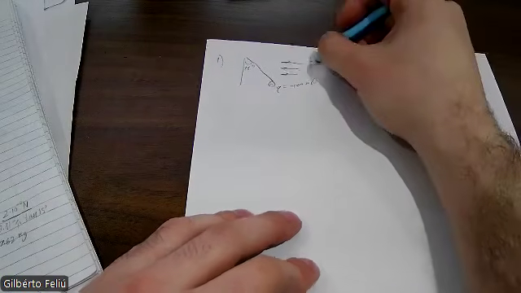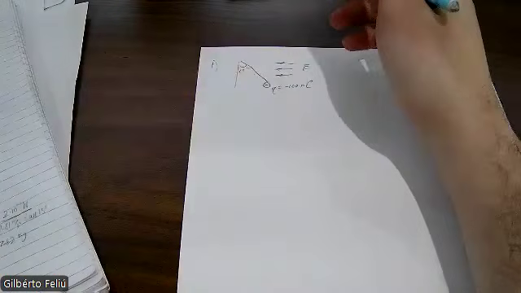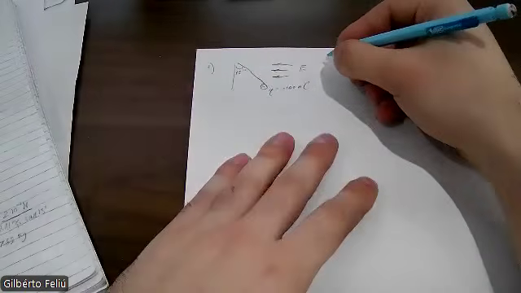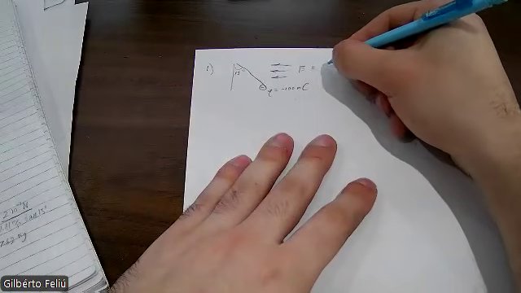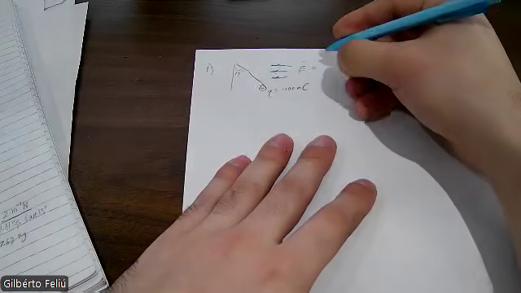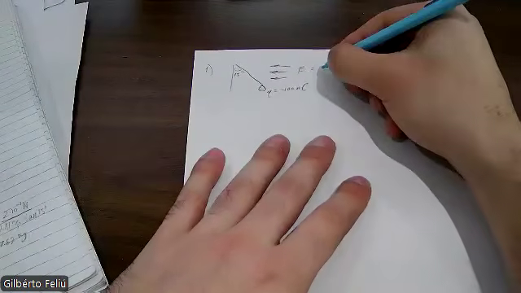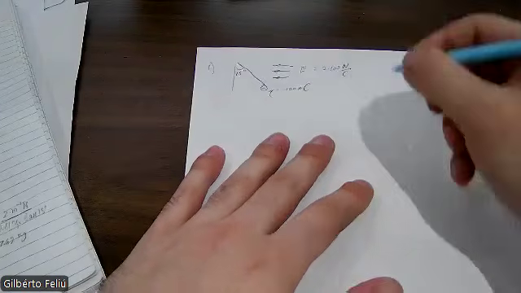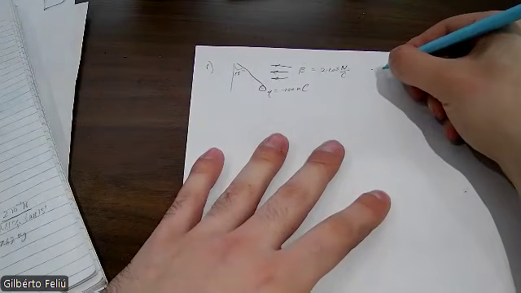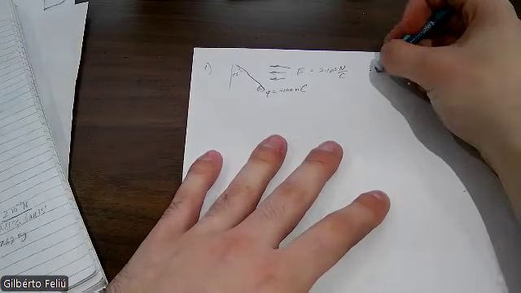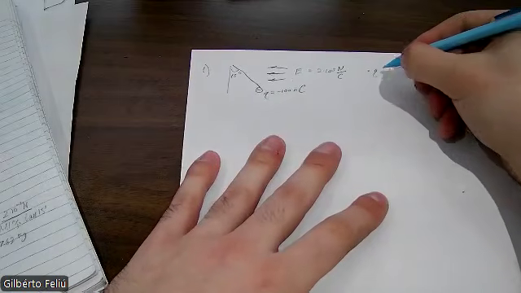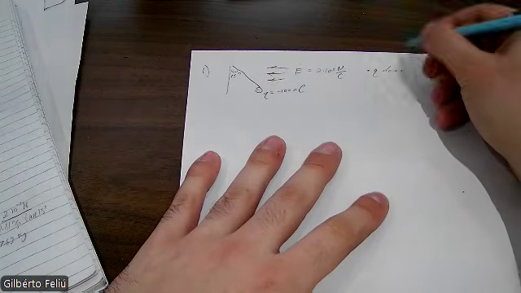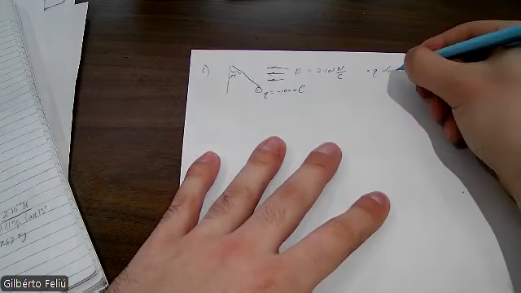Let's say we're given a value, the same as the recitation: 2 times 10 to the power of 5 newtons per coulomb. And very importantly, Q does not move.